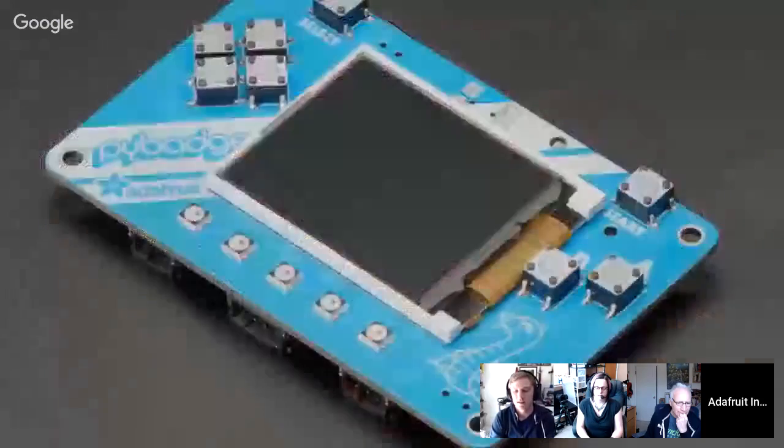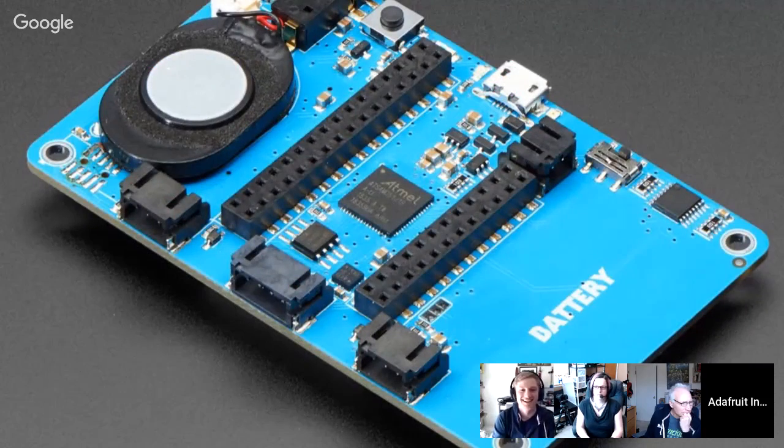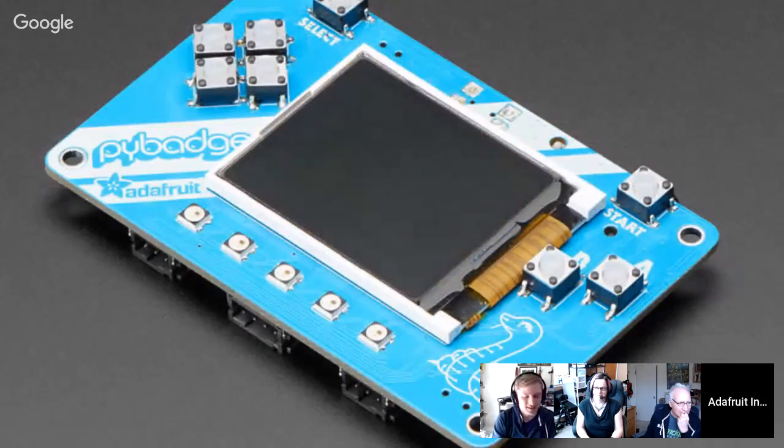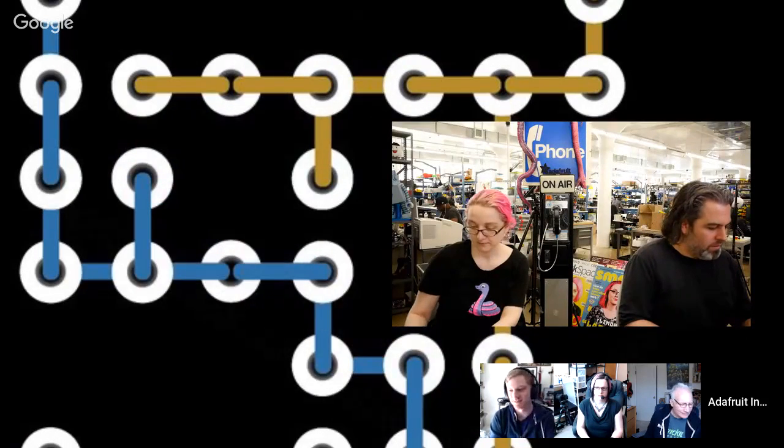Oh, so if you're on the video, you get to see it's not out yet stuff. Yeah, I was playing with mine yesterday. It's a very neat device. Oh, Pi badge. But I was running into issues. I think I just found it actually, but we'll see.